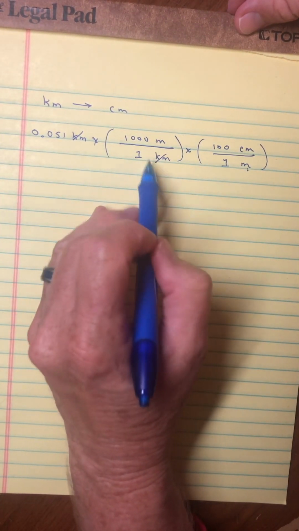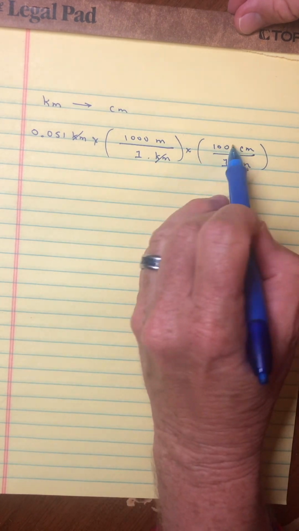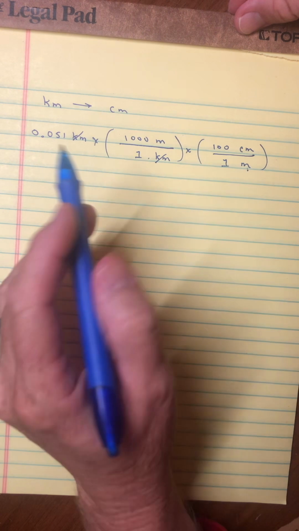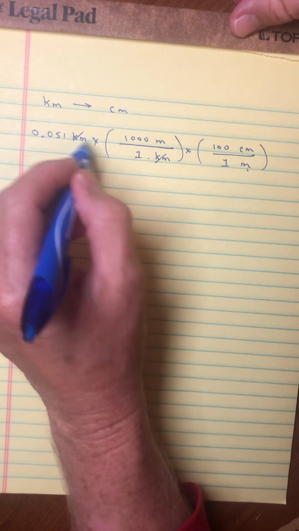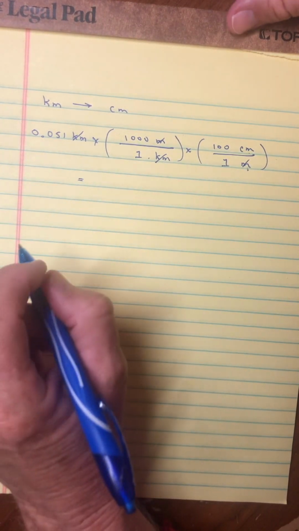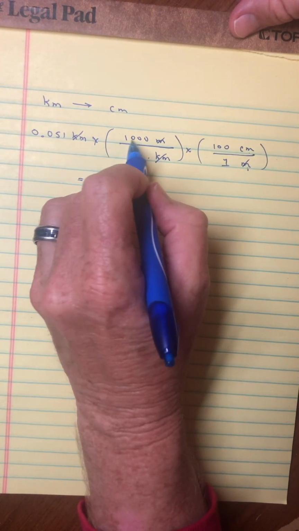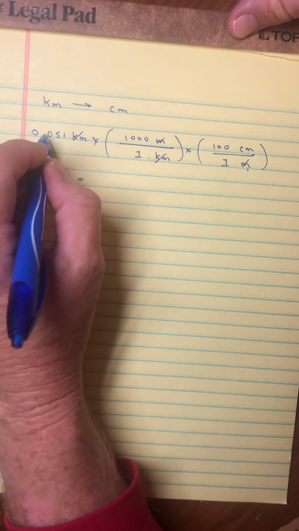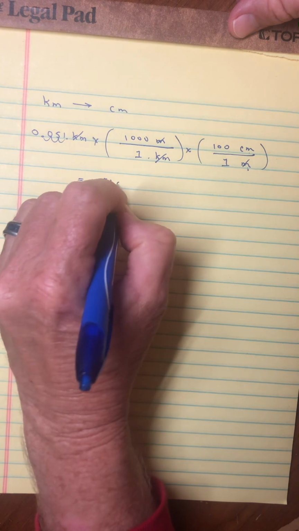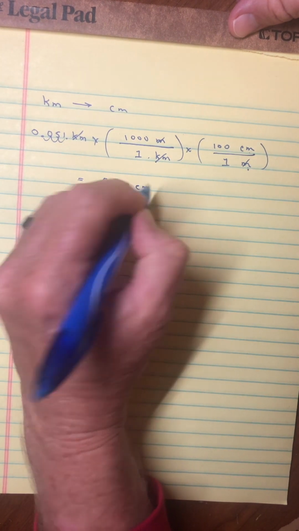So the top is the same as the bottom, and the same thing here. The top is the same as the bottom. So that's just a clever one, and that's a clever one. And it's clever in the sense that it changes kilometers into meters, and then this would change meters into centimeters. And so 1, 2, 3, 4, 5 would move the decimal. So 1, 2, 3, 4, 5 centimeters. And that's what's really nice about the metric system.